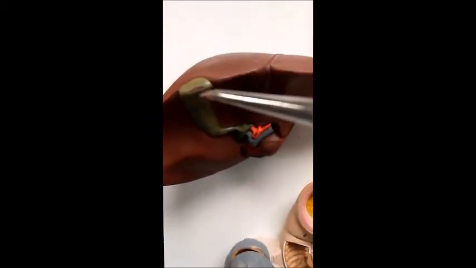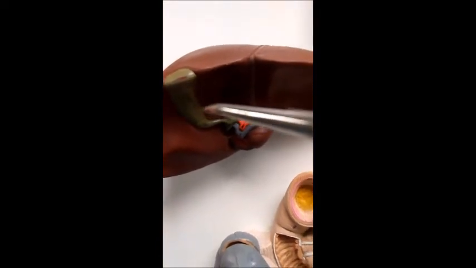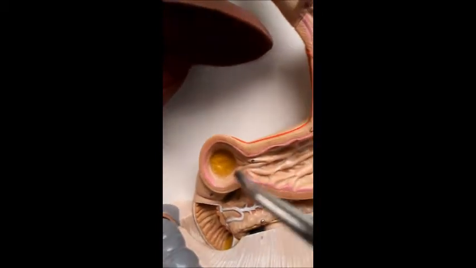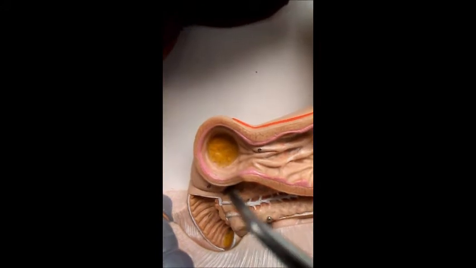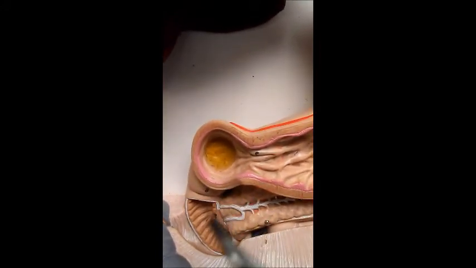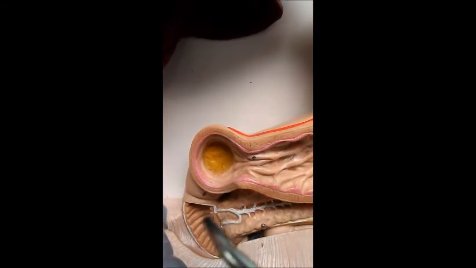One comes from the gallbladder, which is the bile. So the bile will be released from the gallbladder and it will travel down through the bile duct. And in this model, you can see a kind of greenish duct in here. That's the bile duct. That will open into the duodenum.